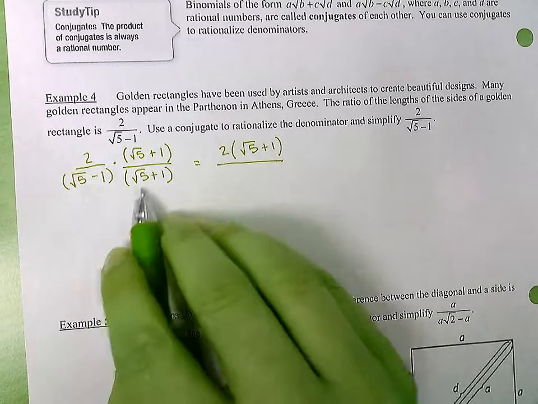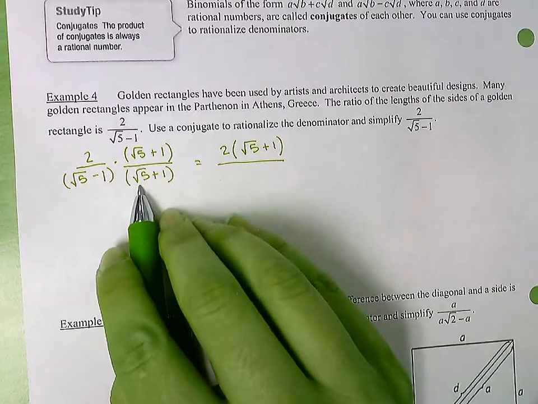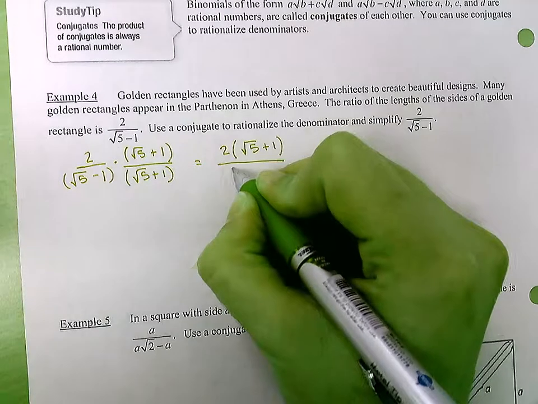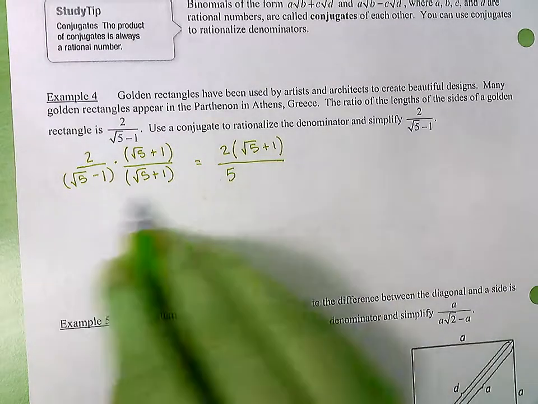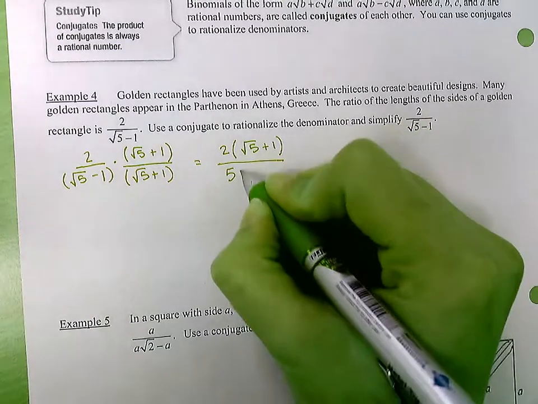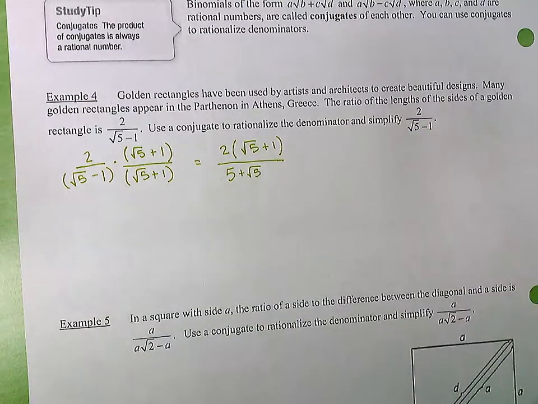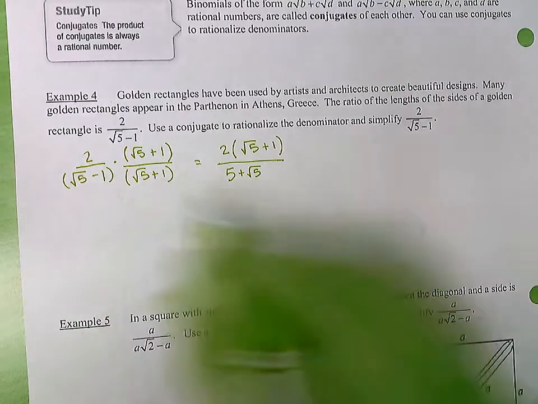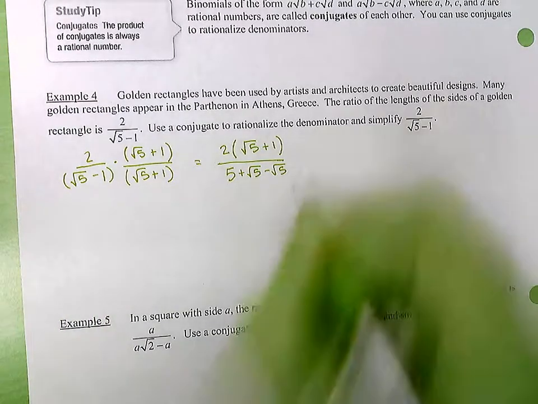So square root of 5 times square root of 5 is the square root of 25. Okay, that's 5. Square root of 5 times 1, right? Square root of 5. Negative 1 times the square root of 5, minus square root of 5.